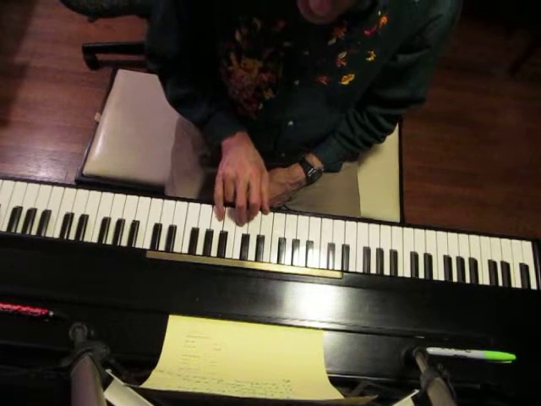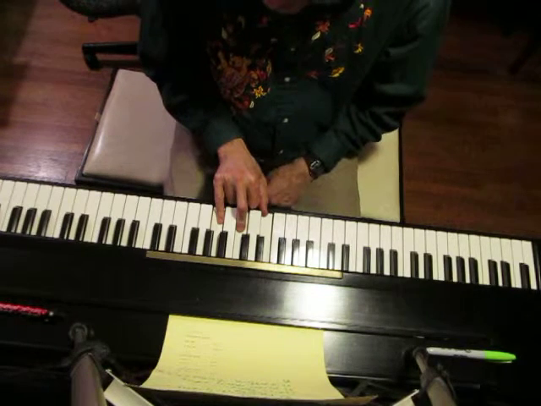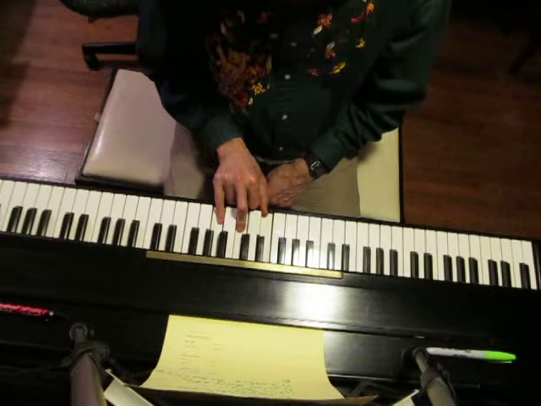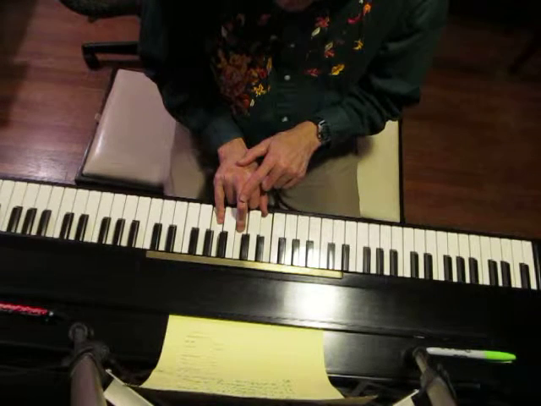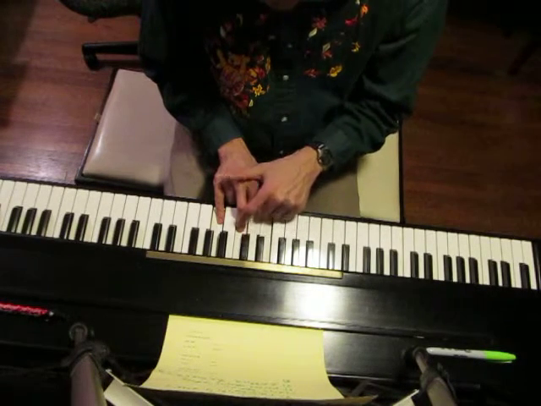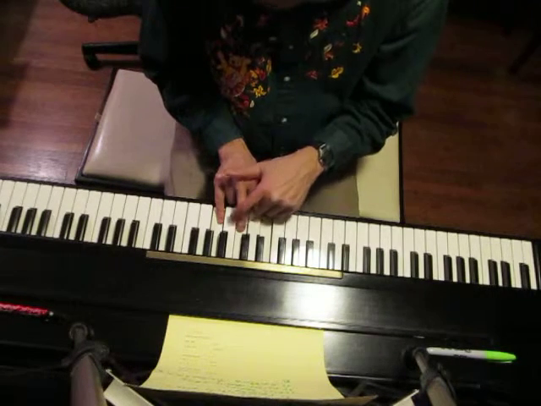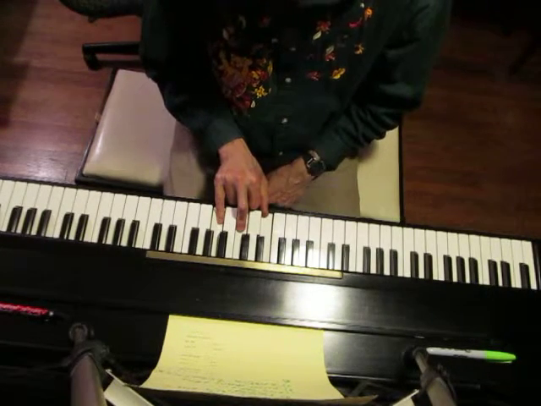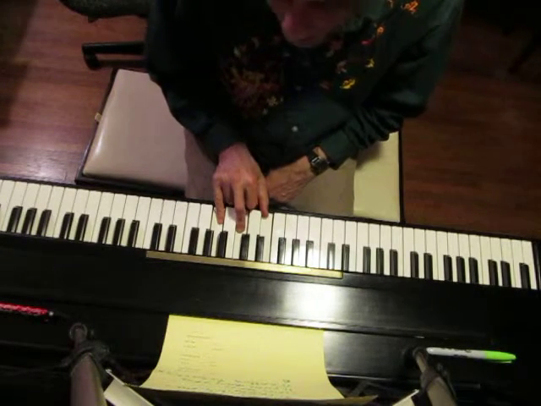A C chord looks like this. And there's a white note in between each, it's every other white note. Now the distance between the first and the third is 4 half steps. So it's 1, 2, 3, 4. Distance between the third and the fifth is 3 half steps. It's 1, 2, 3. And that is a major chord. That's the definition of a major chord: 4 half steps and then 3 half steps.